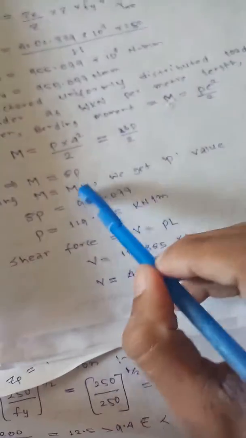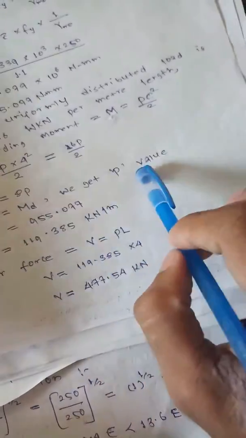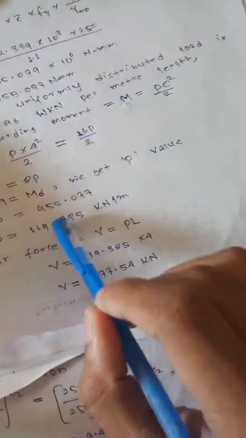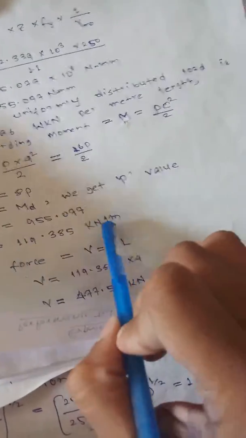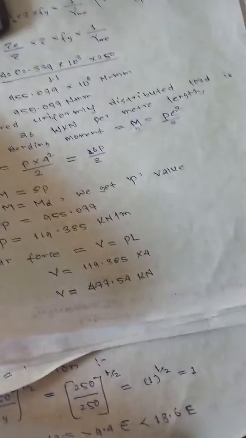Then taking M is equal to M_d, we get the P value is equal to 119.385 kilonewton, and P is always in kilonewton per meter.